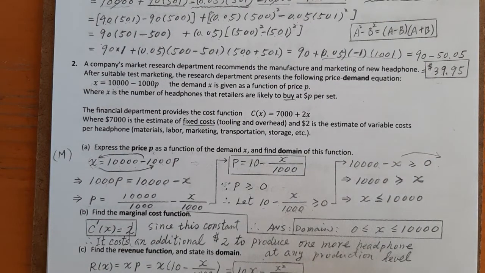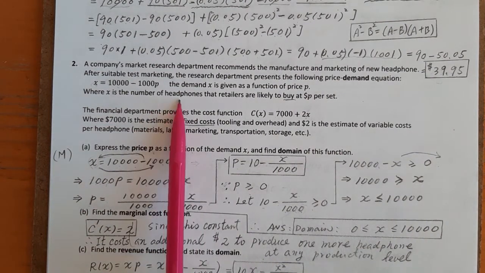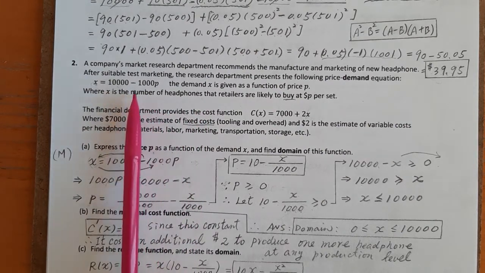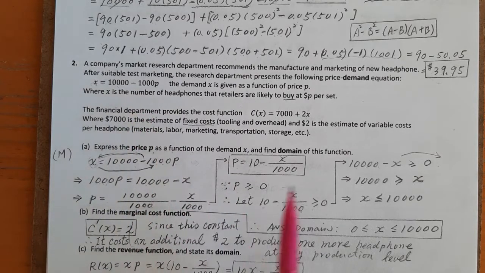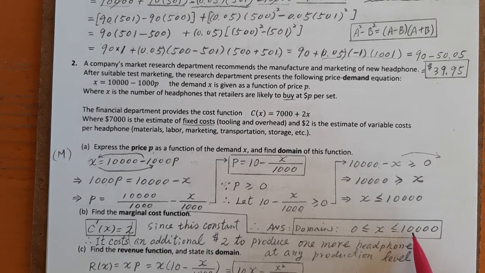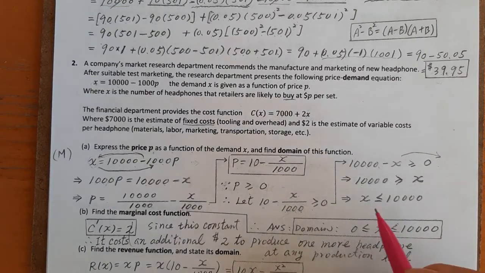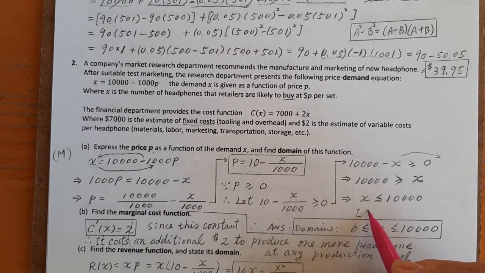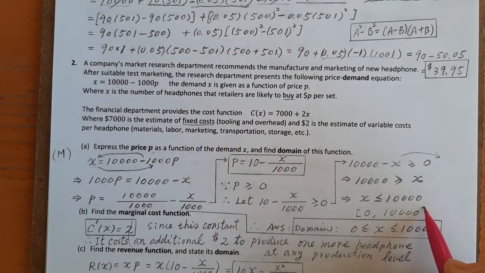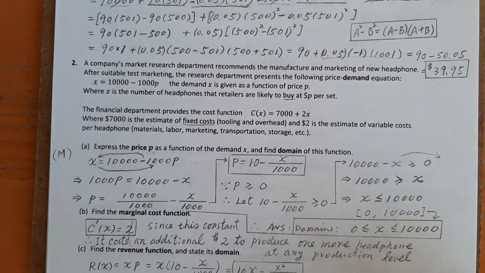And since X is units, the number of headphones, a negative number is impossible, so it is always positive or 0. So the domain is X greater than or equal to 0 and up to 10,000. You can write it this way in interval notation: from 0 up to 10,000, including 10,000. That's the interval notation for the domain.